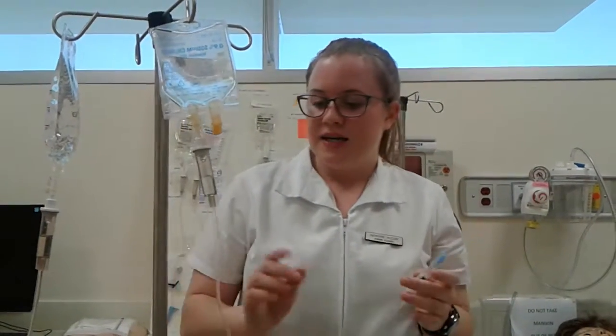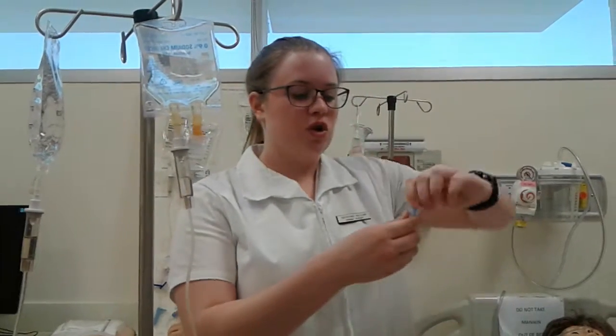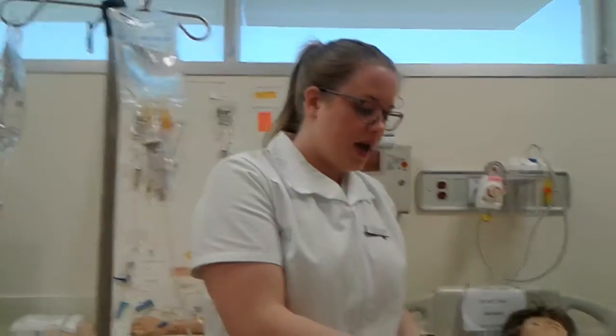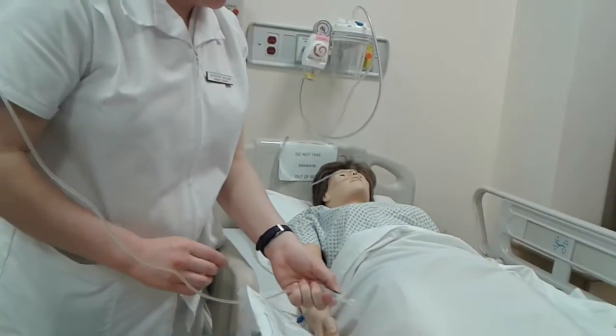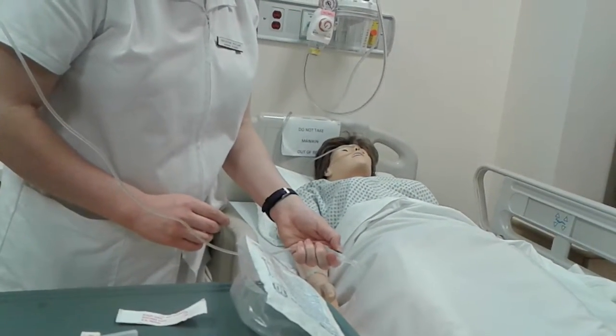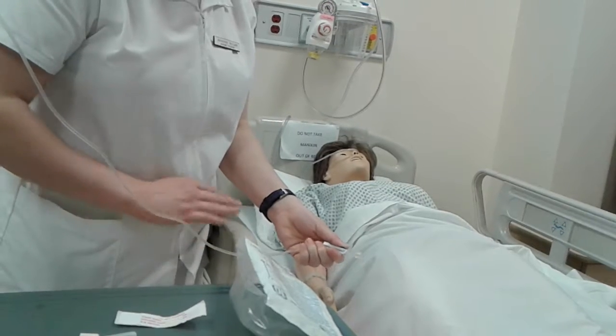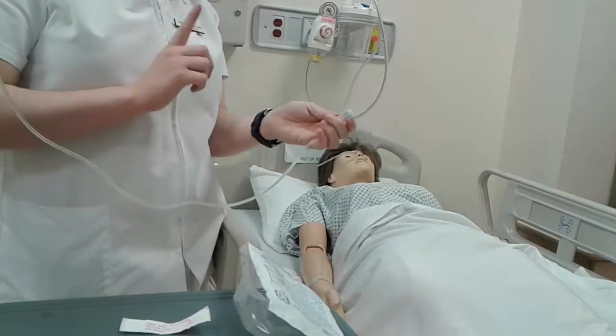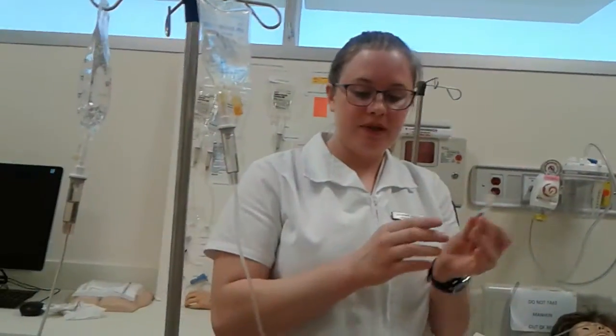Next, I need to prime the IV tubing. So I'm going to remove my cap and open my IV tubing and clamp it while keeping it above waist at all times to maintain sterility. So I have my IV piggyback tubing clamped.